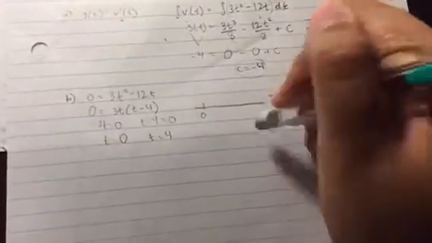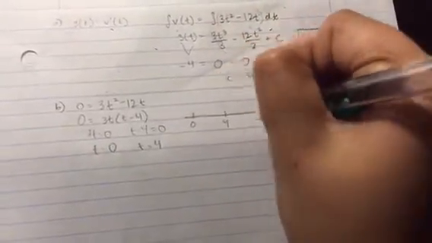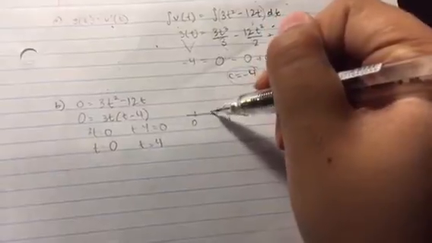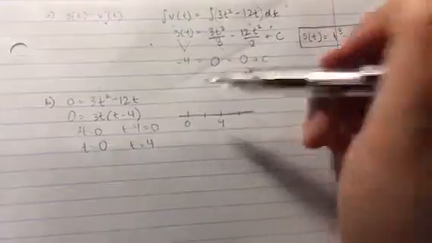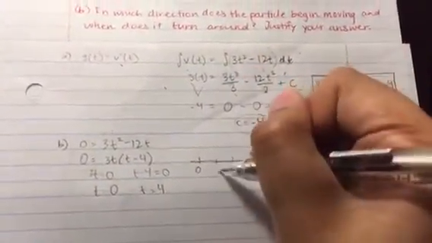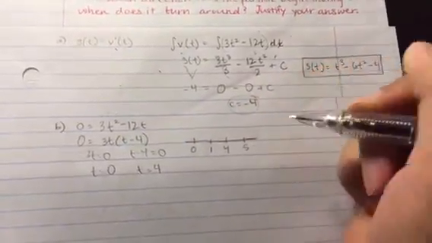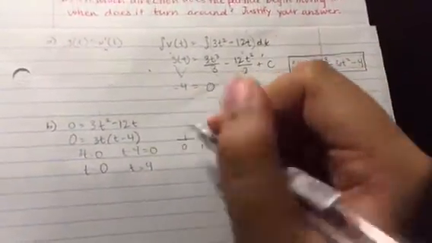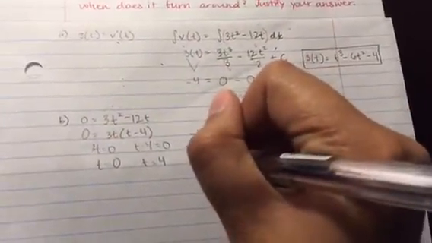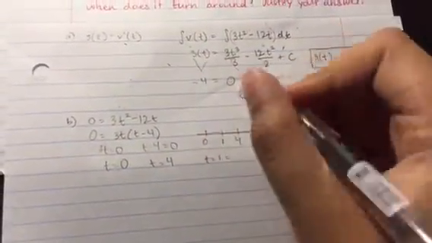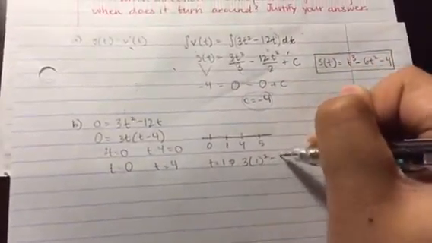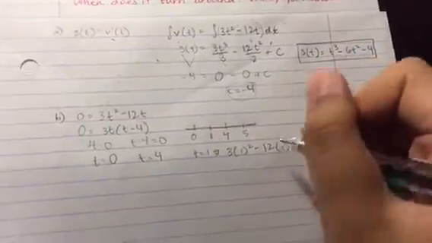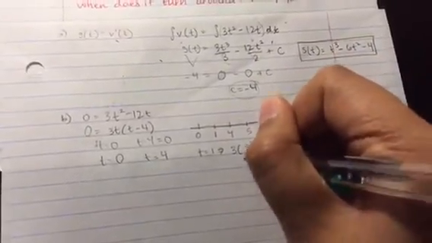between these, we'll choose a number between these to see when velocity was negative and when it was positive, so when it was moving left and when it was moving right. So we can choose 1 from here and then 5, and we plug these back into the velocity equation. So if t equals 1, 3(1 squared) minus 12(1), which is 3 minus 12, so we know that this one's going to be negative.